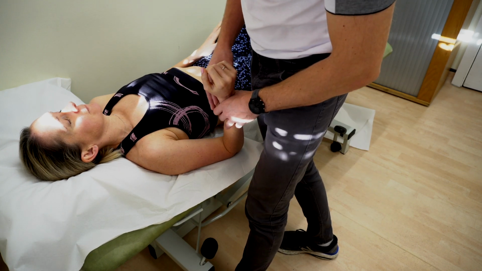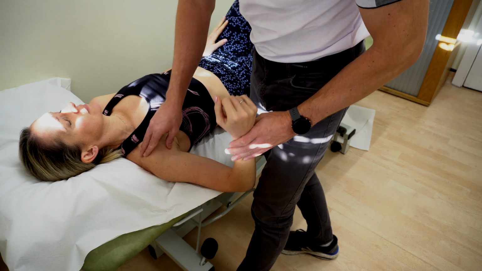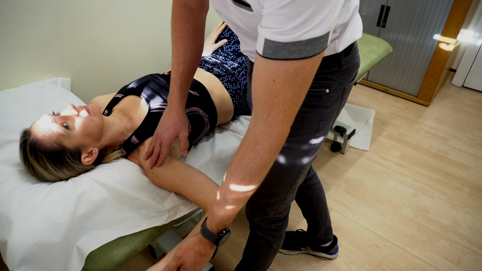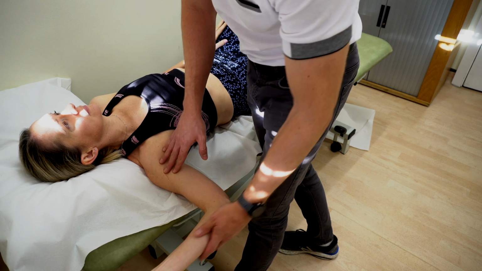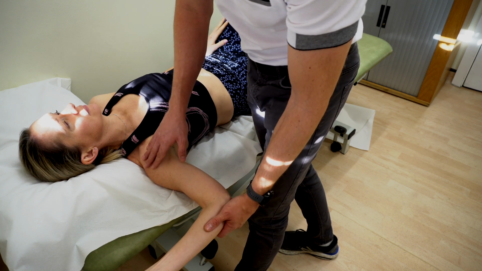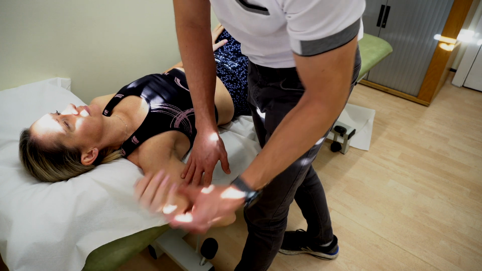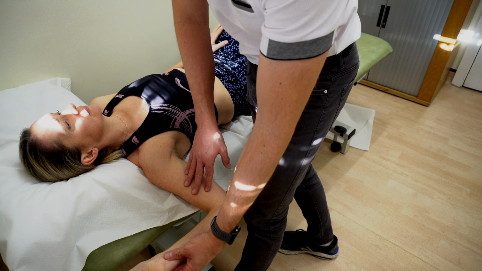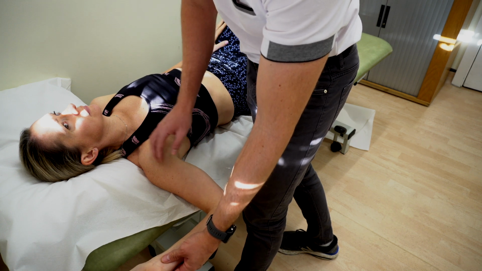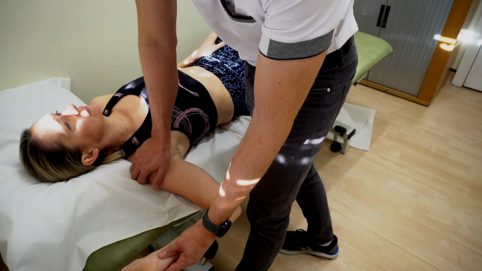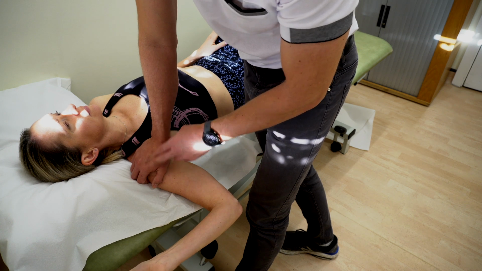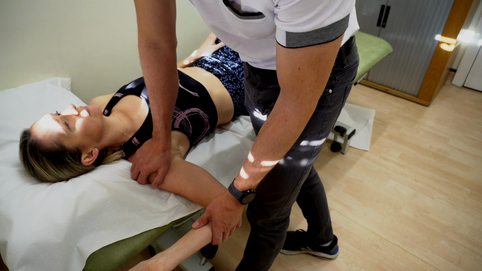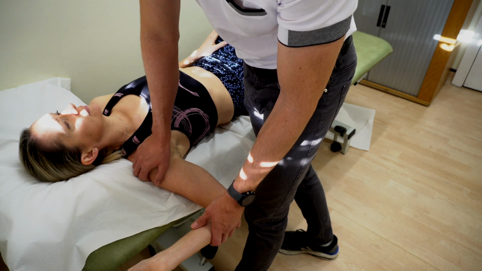The other thing in this position is that it's more of a classic instability test position. So if you get someone into this position, you're looking at an instability test, an apprehension test. So again, I'll just ask her to relax. I would be asking her, as I let the arm relax down, does it feel like it's going to give way? Does it feel like it's okay, or does it feel unstable? And then what I would do is put a little bit of an AP force. So with this hand here, I'm putting a little bit of pressure through, and I'm asking then, does it feel better? If it's unstable, then it should feel better like that. If I then let go, it should feel less unstable.